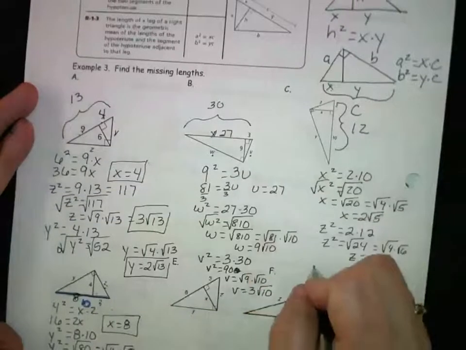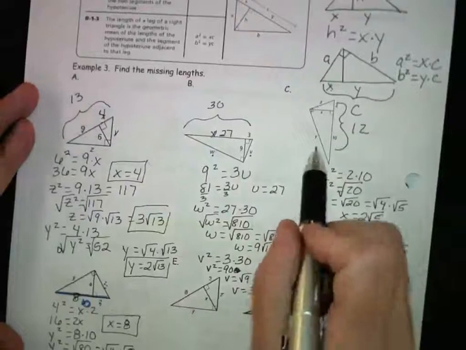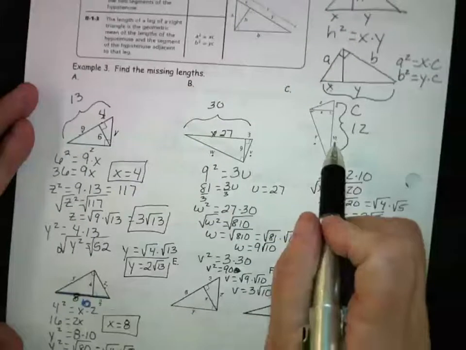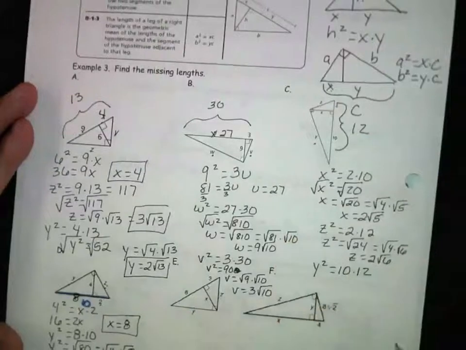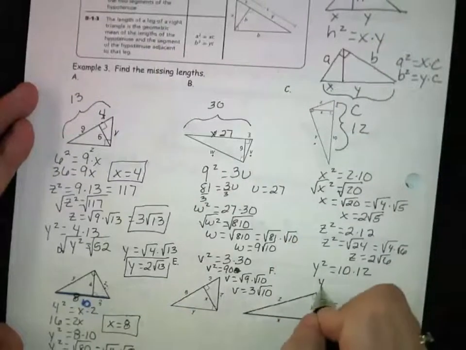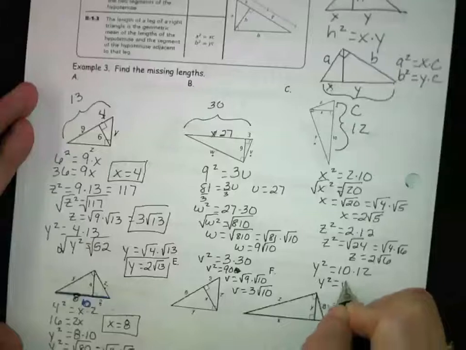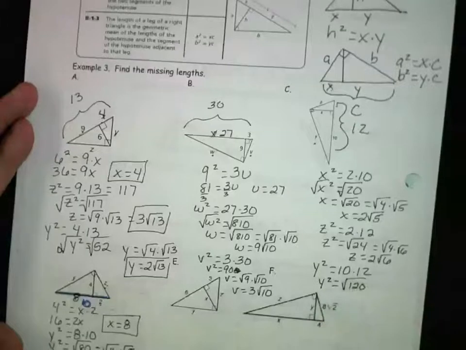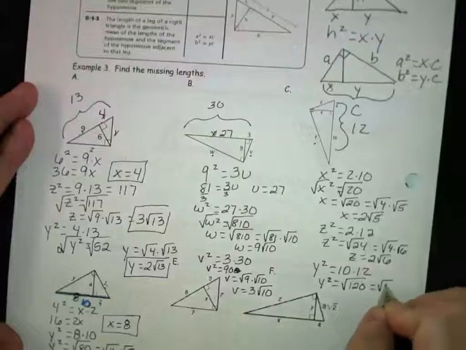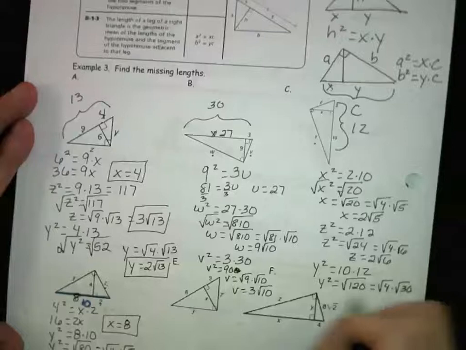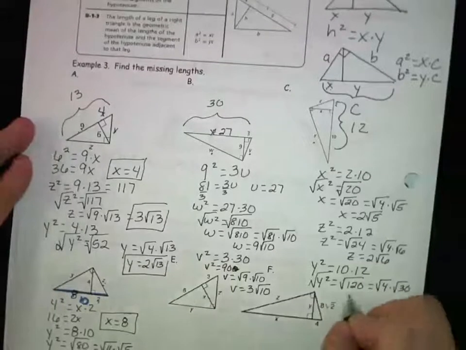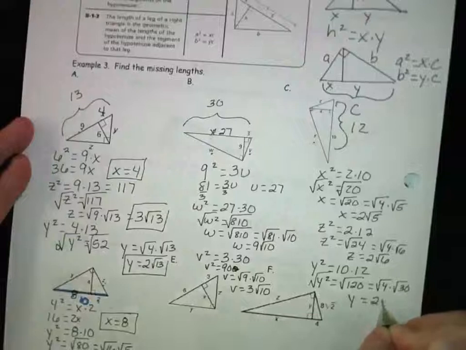Y squared, now the bottom piece squared is the bottom piece times the whole thing. So that becomes y squared equals 120. And I think we would break that into 4 times 30. I guess I should square root both sides here. And then y ends up being 2 square root of 30.